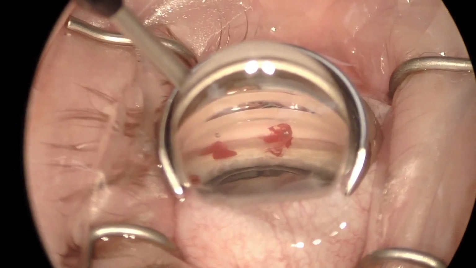Now, if you want to make sure that these stents are in good position, all you need to do is just go in with a little bit of viscoelastic, blow some of that heme away, and you can see that those stents are in good position. I did that in this case, but we don't have it on the video, but that's exactly how you want to go ahead and approach these cases.